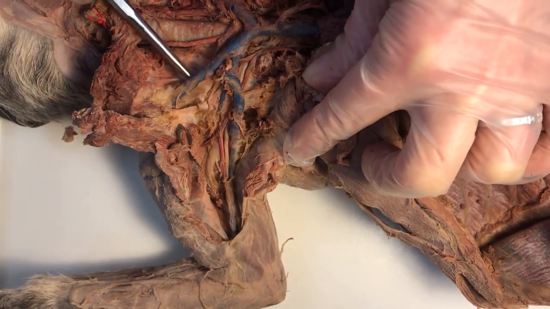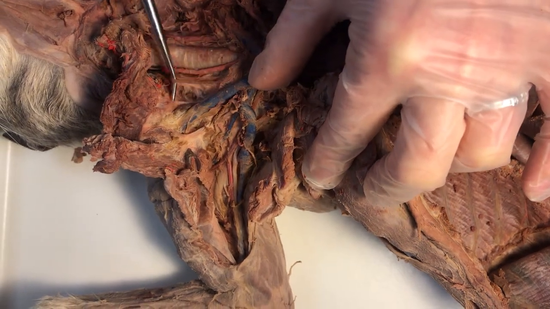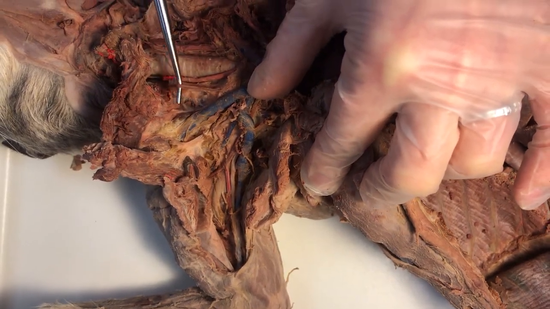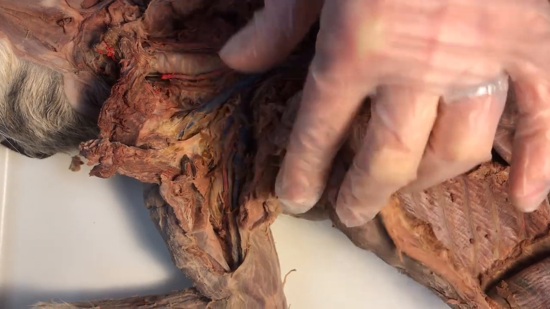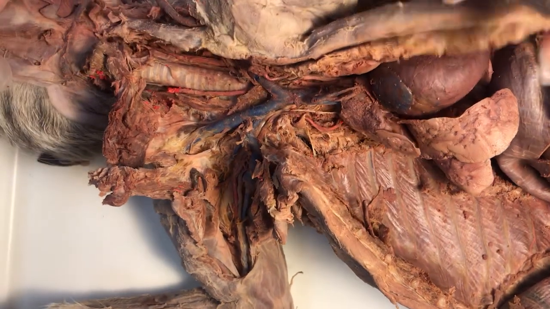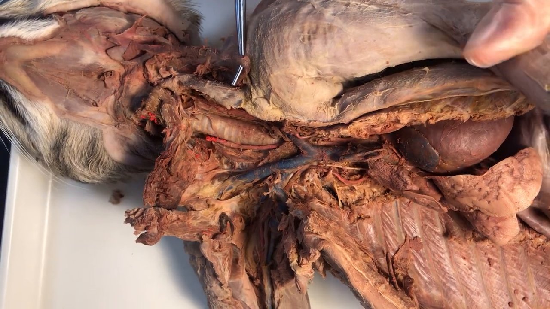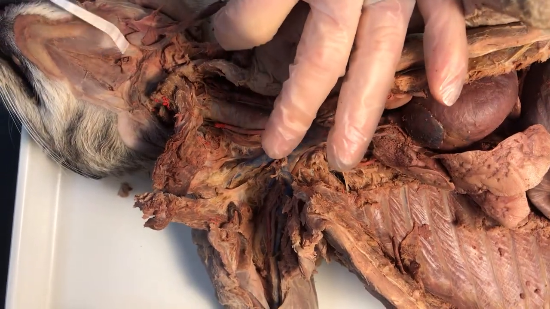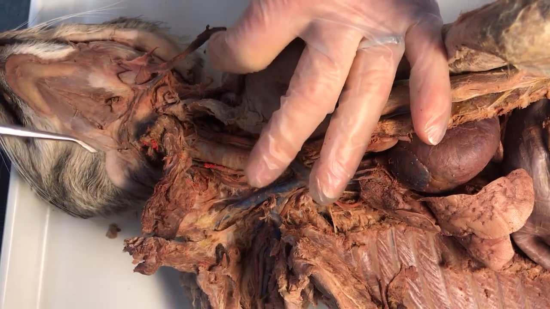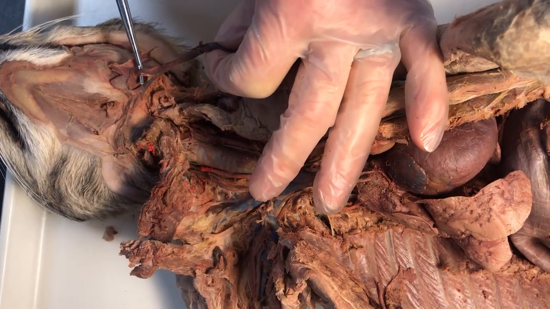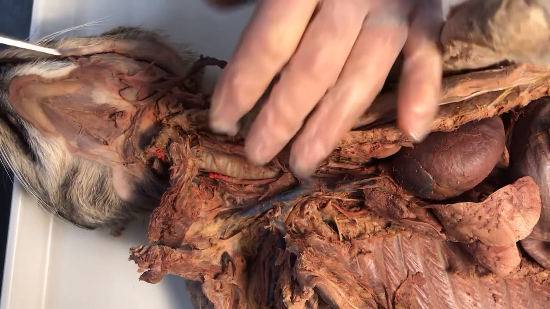Then we're going to see the external jugular vein and a very small branch which may or may not have dye, which will be the internal jugular vein. If we follow the external jugular, which becomes fairly superficial, we're going to see it come up and we're going to see it branch to the transverse jugular vein coming straight across. We're going to have the anterior facial vein and the posterior facial vein.